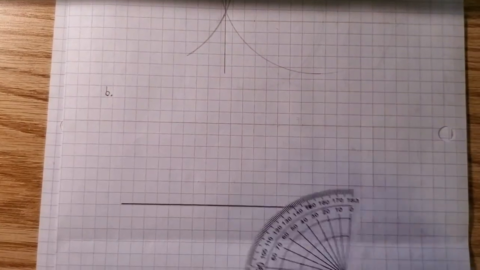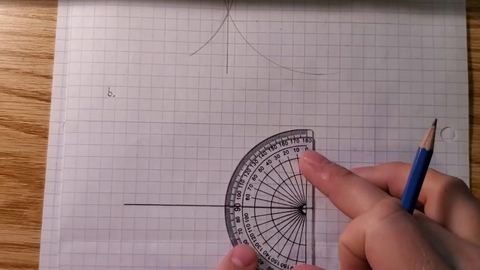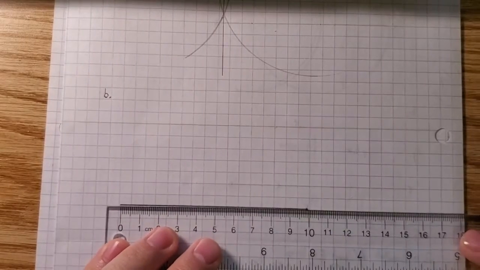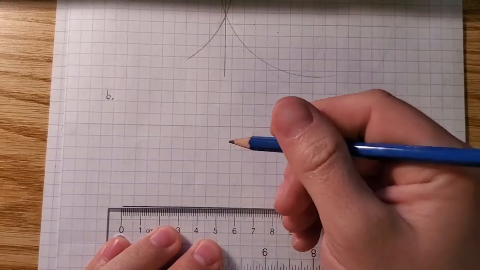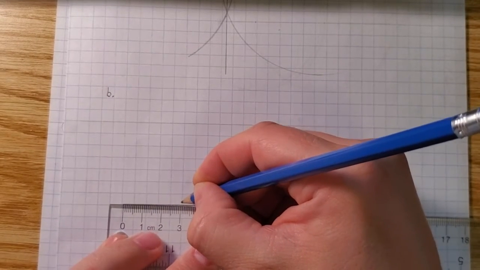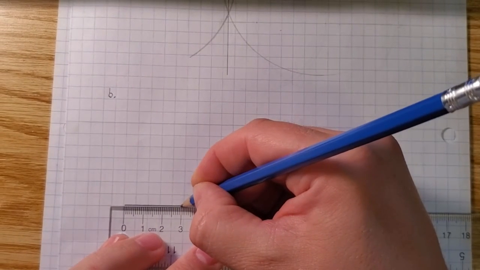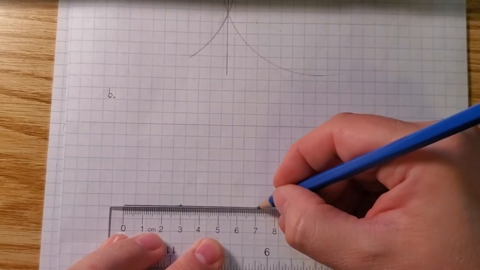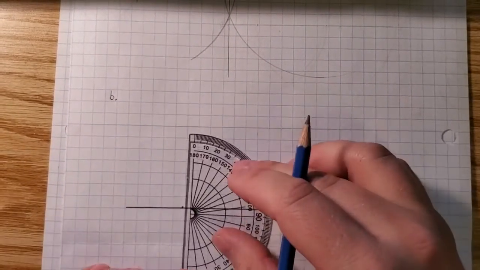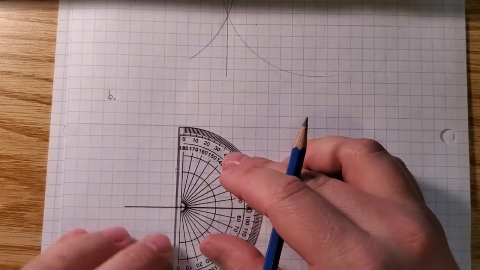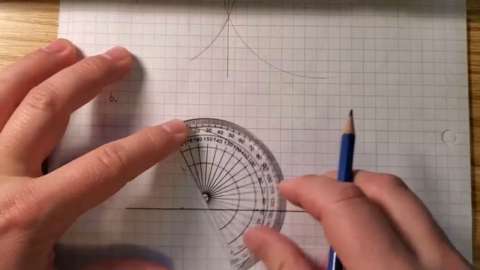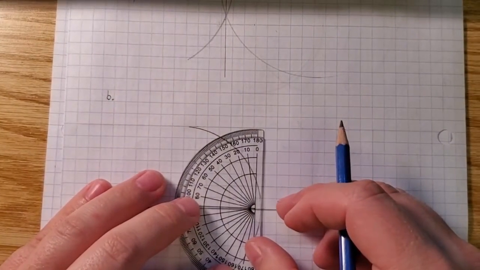One way you could do this is just measure in from the ends the same amount. So let's measure in 3 centimeters from the end on each end. Put a little dot, then use those dots as our center with our protractor, and we're going to draw the arc with our protractor, line up our center points.